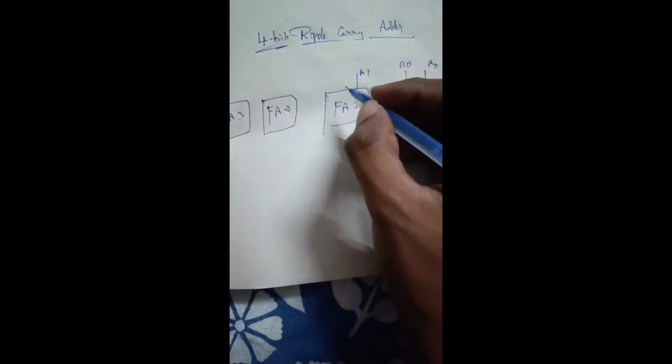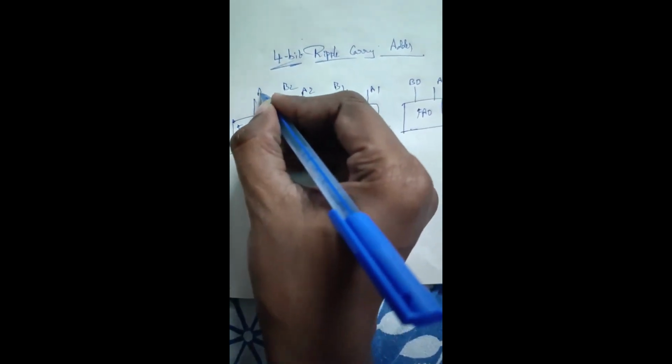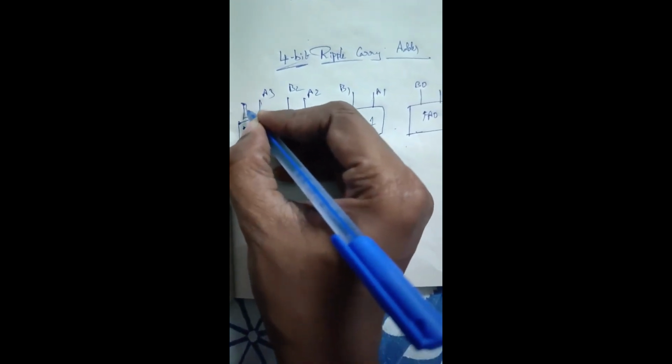That means we can perform 4-bit addition operation at a time. This ripple carry adder will consist of inputs A0, B0, A1, B1, A2, B2, A3 and B3.